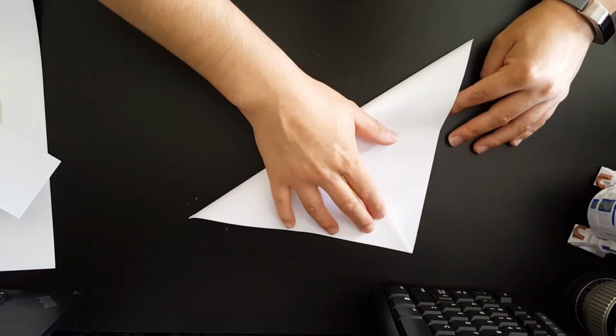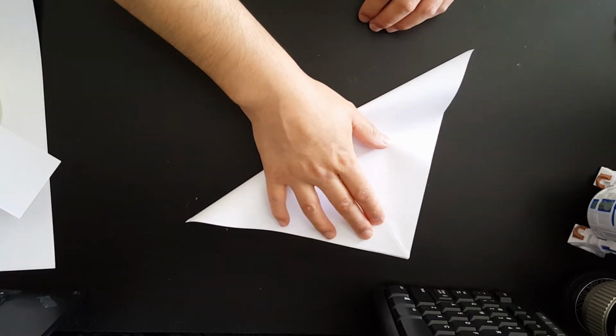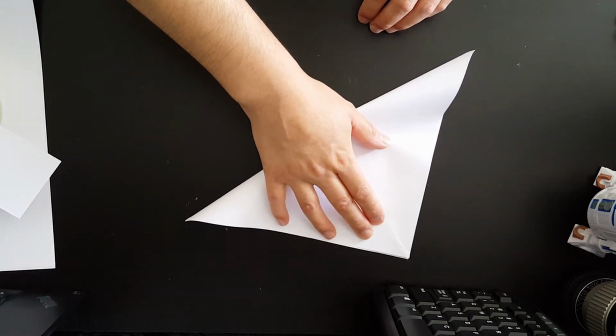Because you have a pretty much square piece of paper, my daughter's giggling somewhere. What's going on over there?